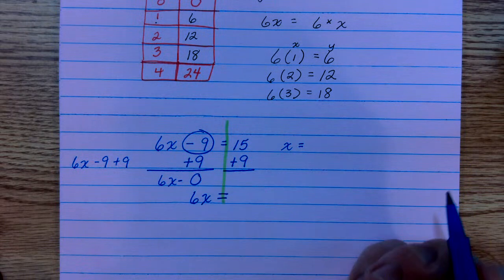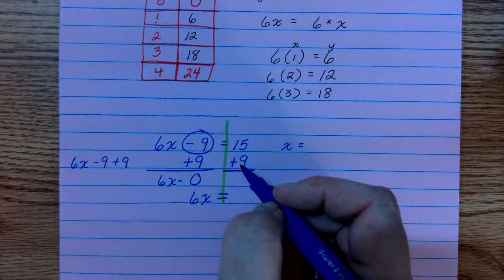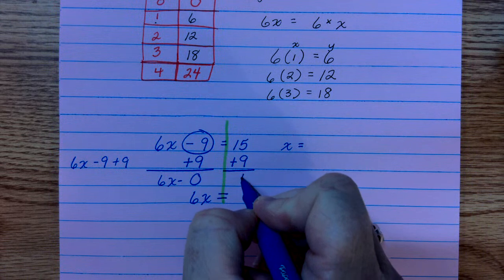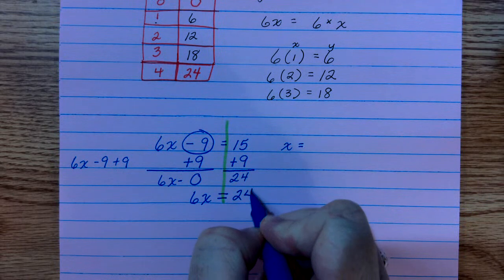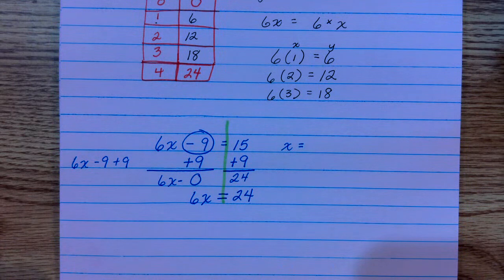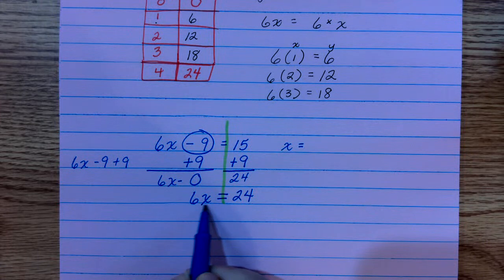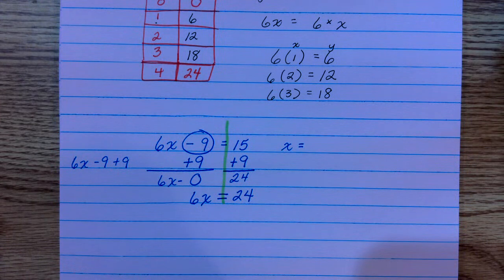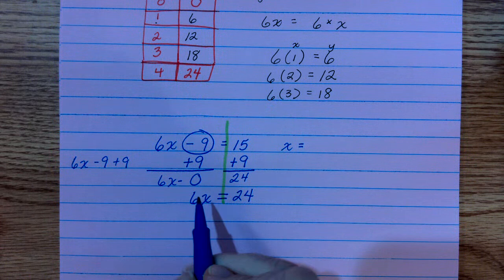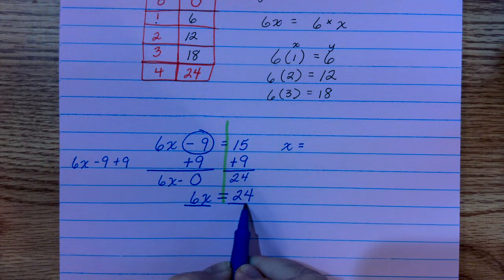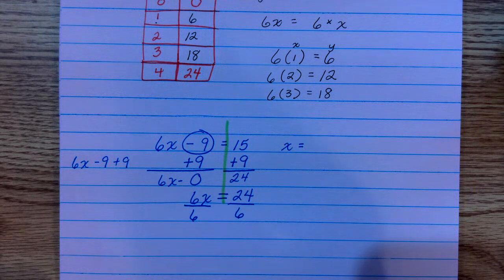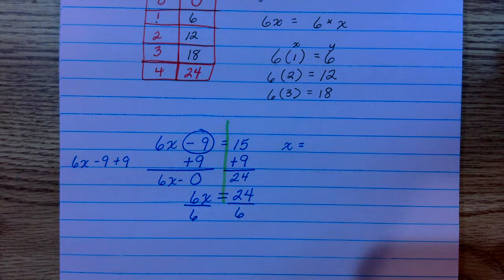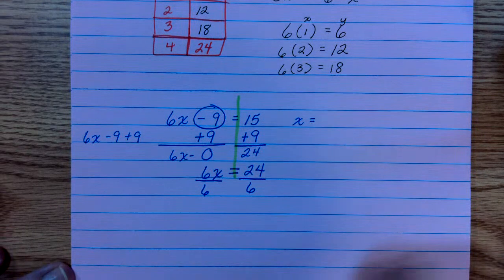And if you add 9 to 15, 9 and 5 is 14. 4 carry the 1, 24. So 6x equals 24. Remember we talked about this earlier, that if the number and the variable are bumped up against each other, it means multiplication. We now have to divide to get that x by itself, because remember our goal is to get x by itself. When we divide 6 divided by 6, we end up with 1x.